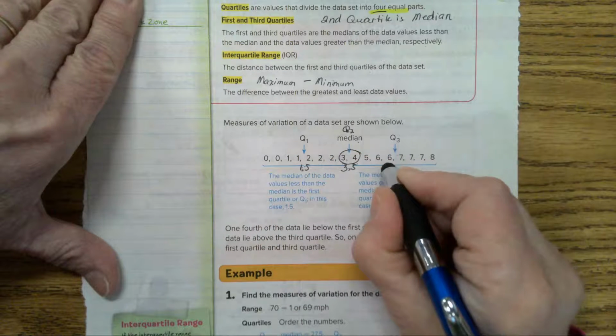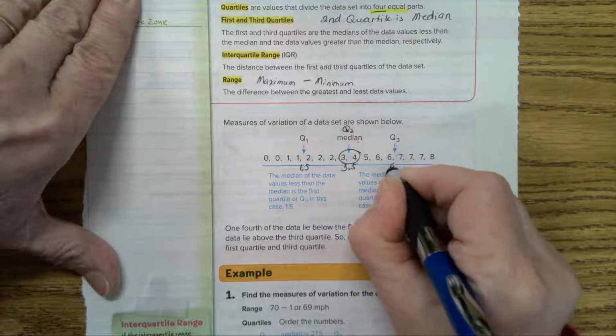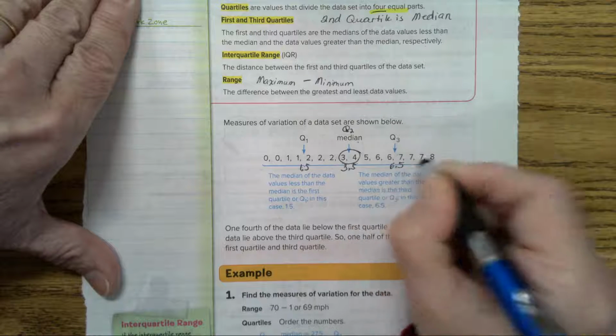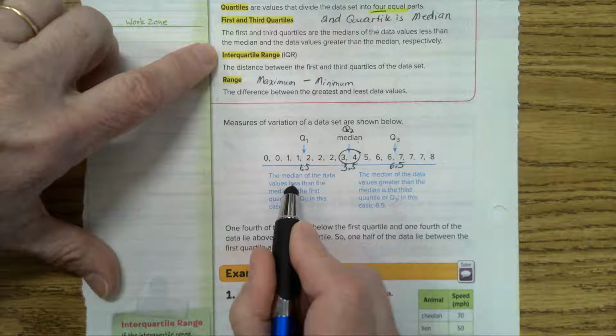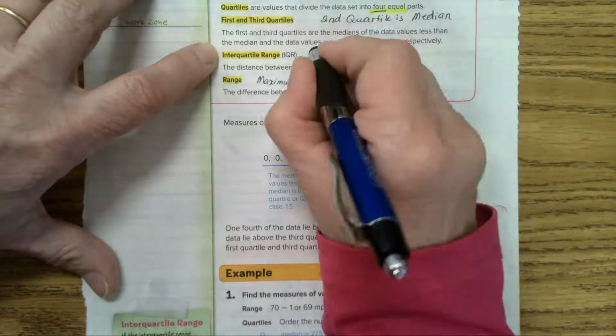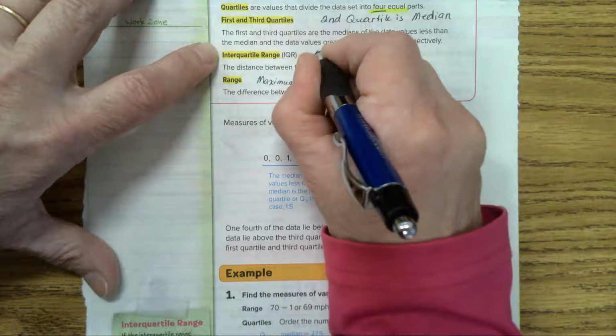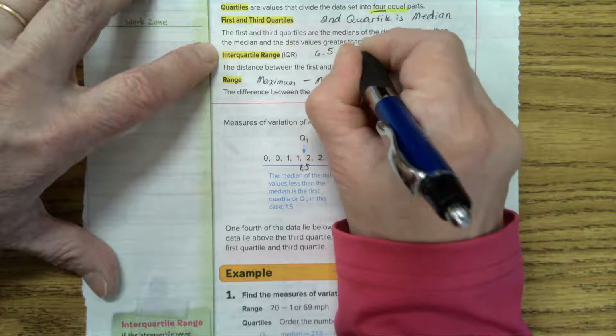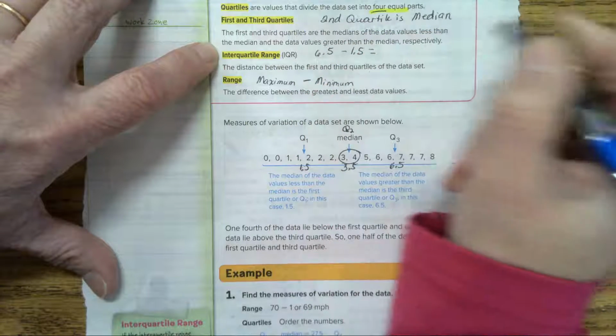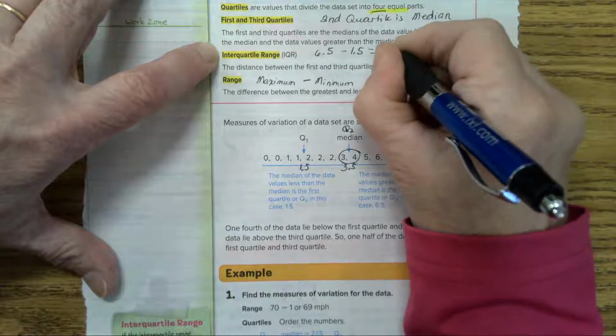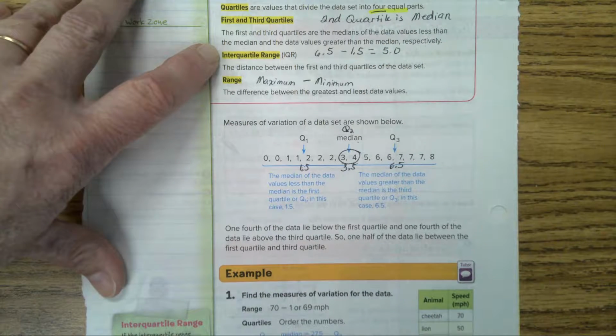What's halfway in between a 6 and a 7? 6.5. So, to get your interquartile range, it's going to be, in this one, 6.5 minus 1.5. So the interquartile range is 5 or 5.0. Do you see that? That's all that is. It's a bunch of middle numbers.